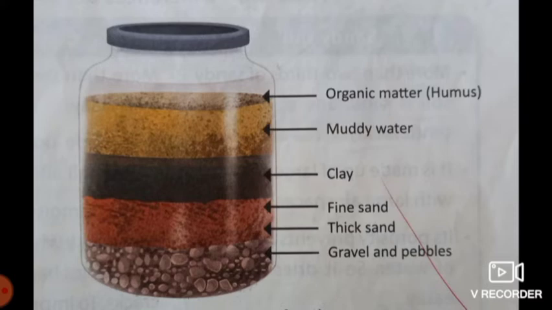Now you studied the definition of porosity. What are pores? Pore spaces. The empty spaces between the soil particles are called pore spaces. The amount of pores that a soil has is called porosity, and the porosity depends on the size and number of pores in the soil. Understand, everyone?